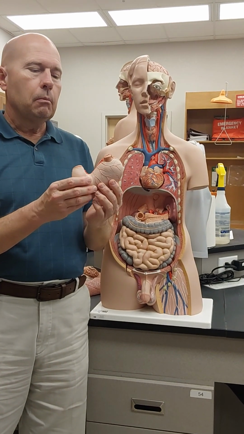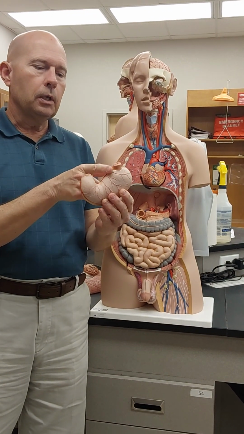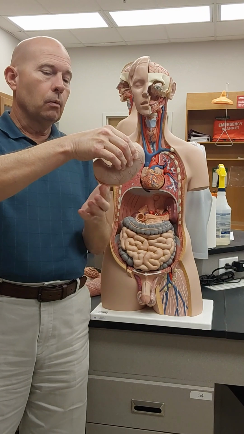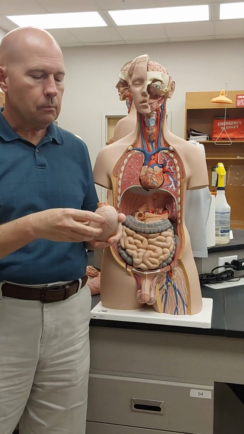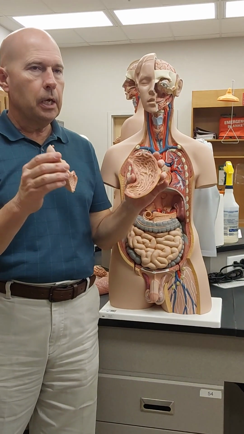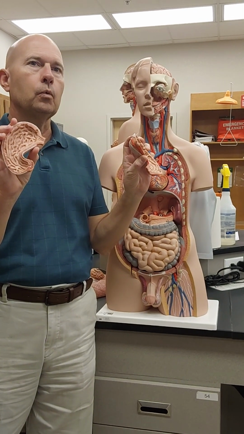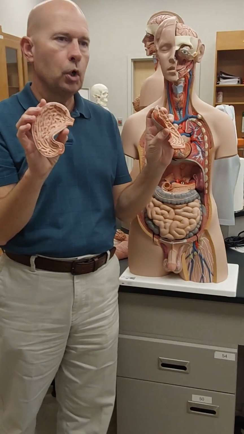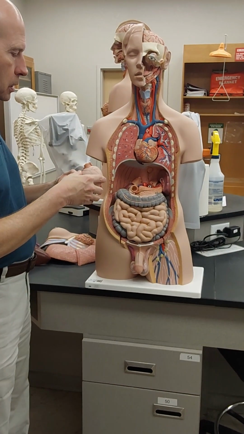Because of the shape of the stomach, we often call this edge right here the lesser curvature of the stomach. We often call this the greater curvature of the stomach. Okay. If we open the stomach up, note that it is not smooth inside. It actually has a lot of folds. These are called rugae. Okay. Sometimes the structure is referred to as rugose. Okay. So rugae. All right. So that's basically the stomach.